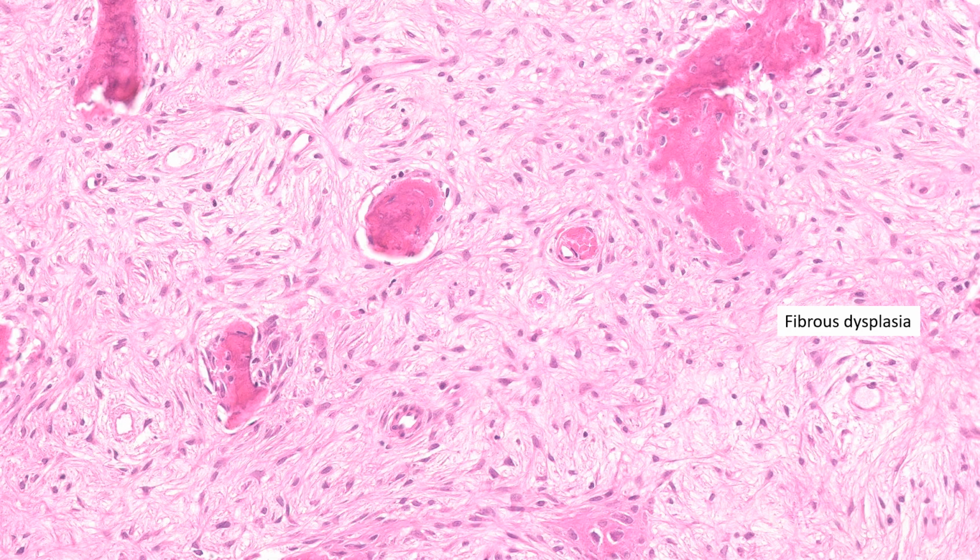Occasionally, you might see these bony fragments that look like cementum or psammoma bodies. Does that matter? Not a bit.